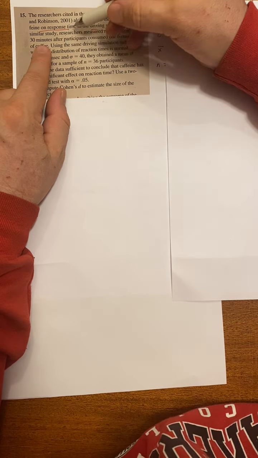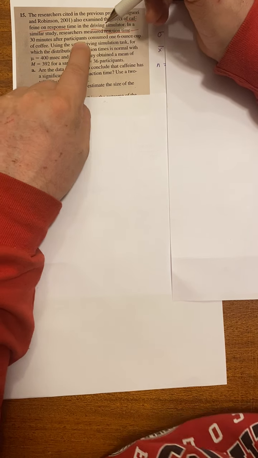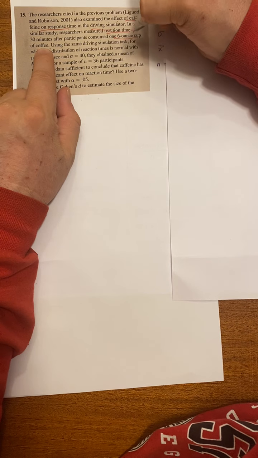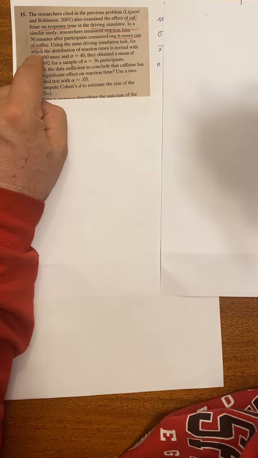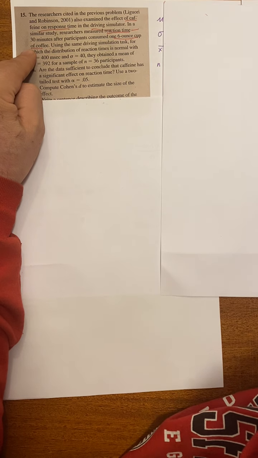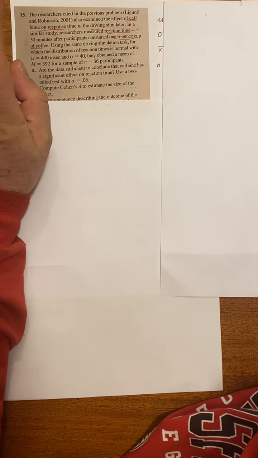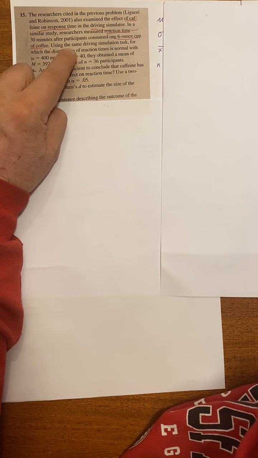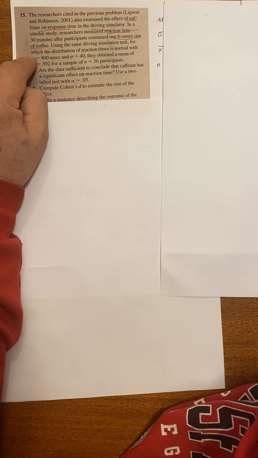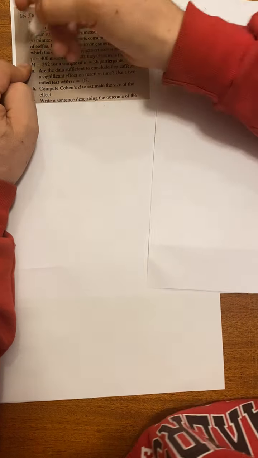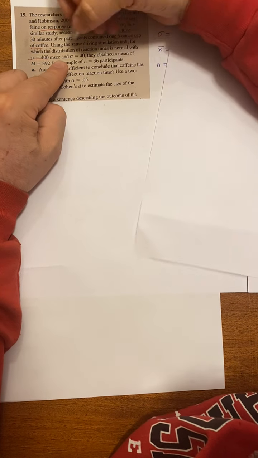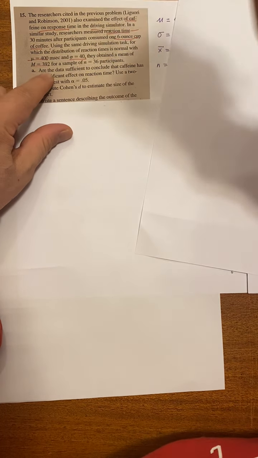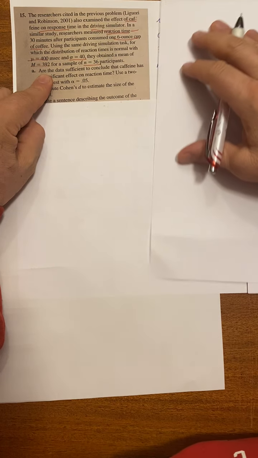They're saying that in a similar study, the researchers measured reaction time 30 minutes after participants consumed one 6-ounce cup of coffee. It's an interesting study because a lot of people will have a cup of coffee and 30 minutes later go out driving, so it's interesting to see if that has any effect on their driving ability. Using the same driving simulation task, for which the distribution of reaction time is normal, with a population mean of 400 milliseconds and a standard deviation of 40, they obtained a mean of 392 for a sample of 36 participants.